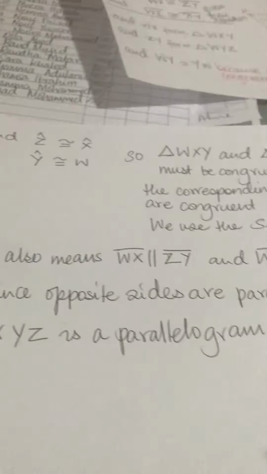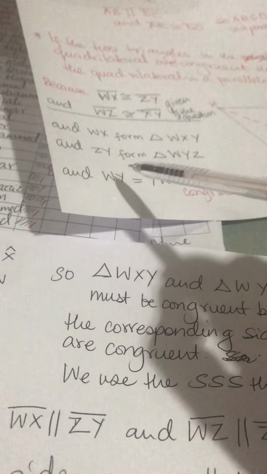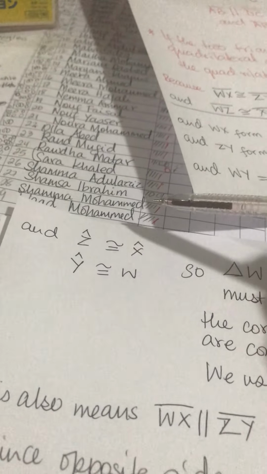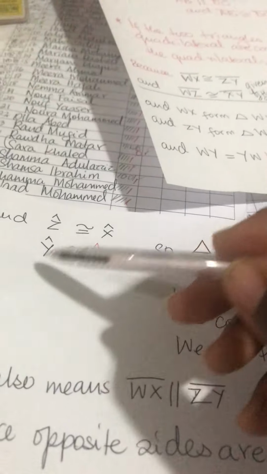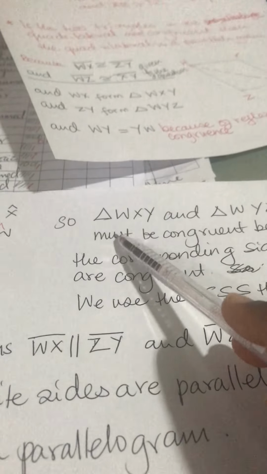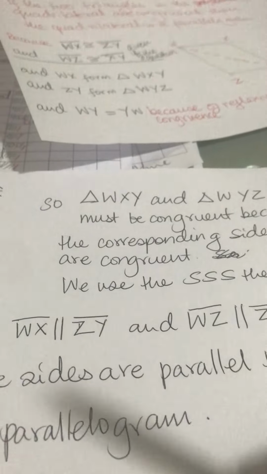So triangle WXY and WYZ must be congruent because of these factors. Because WX forms that triangle and ZY forms that triangle, and YW is the same as WY, and angle Z is the same as angle X, angle Y is the same as angle W. Because of all this, we can say triangle WXY is congruent to triangle WYZ.